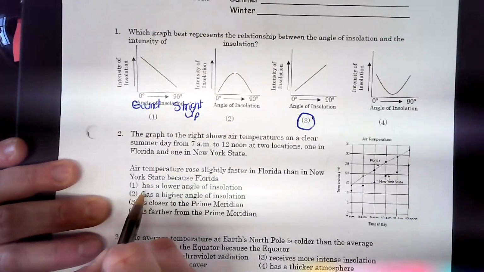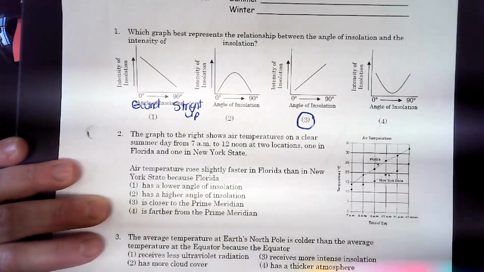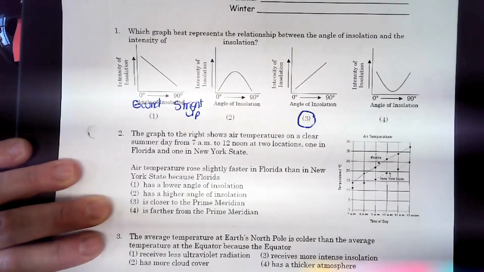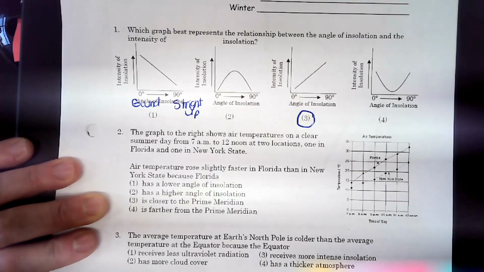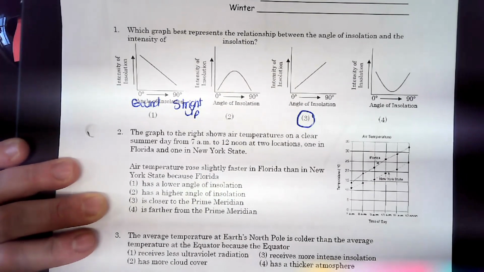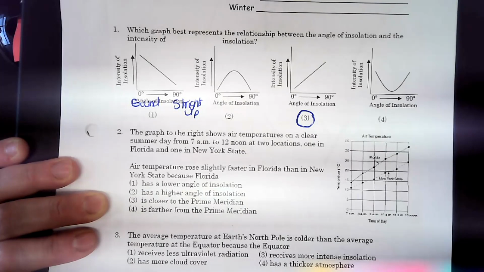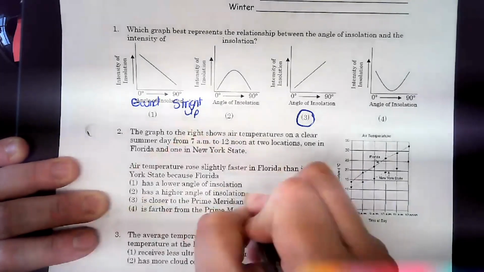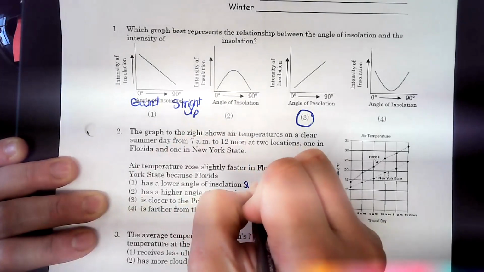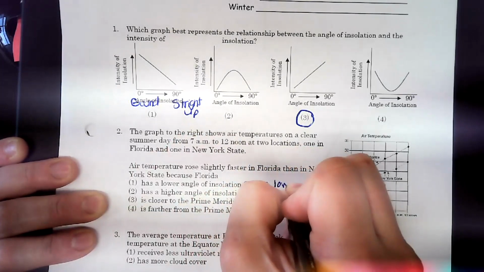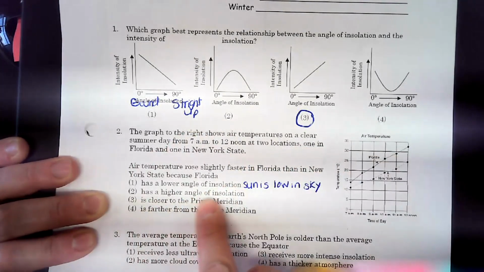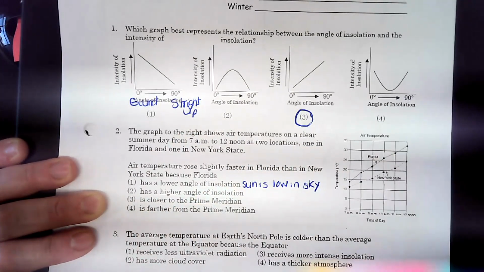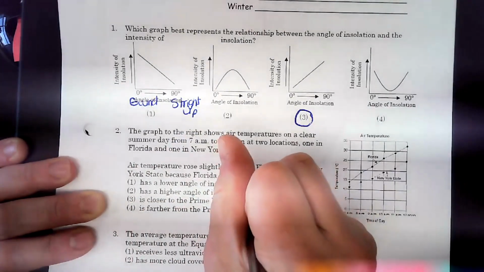So let's read this. Florida has a lower angle of insolation. What does it mean? That's Regents words, that's fancy earth science vocab. What does that mean for us if we were talking, has a lower angle of insolation? What does that really mean? Low in the sky. Now let's read the next answer. Has a higher angle of insolation. What does that mean? High in the sky.